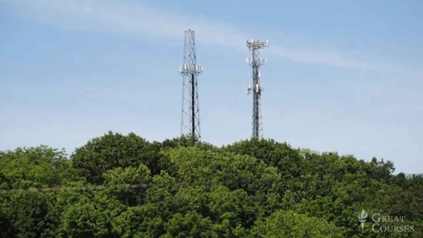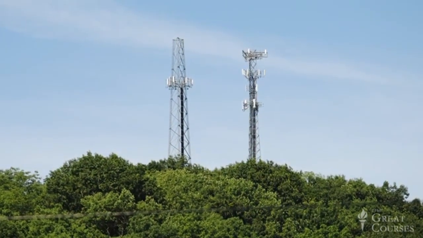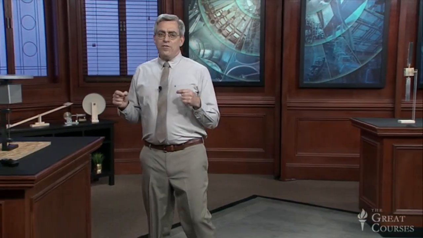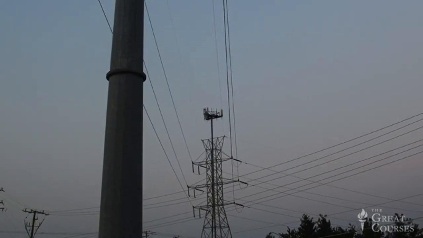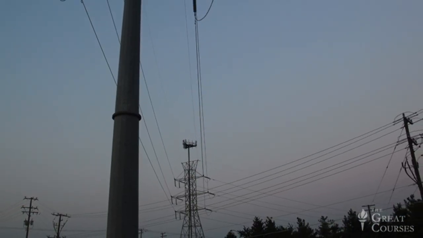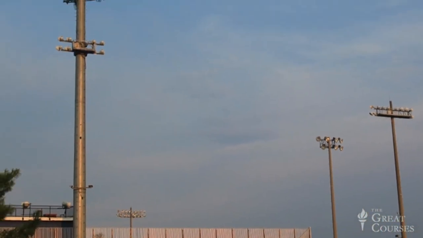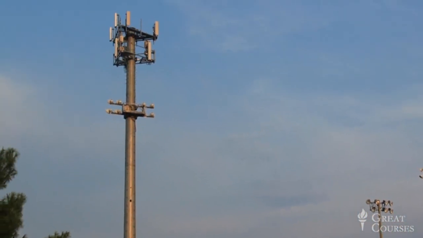Granted, competing service providers often exacerbate this problem by establishing their own independent systems of antennas. Thus, it's not unusual to see two cell towers standing on top of the same hilltop, like this. Fortunately, the level of conflict over this issue does seem to have abated somewhat within the past few years. These days, there seems to be less opposition to the construction of towers, perhaps because they've become so ubiquitous that we hardly even notice them anymore. And the service providers have done their part in exercising more creativity in the design and placement of their antennas.